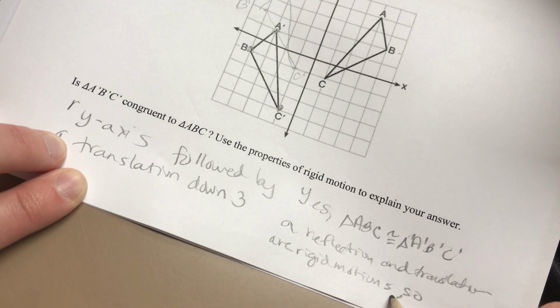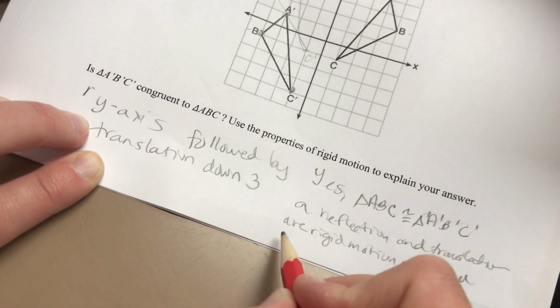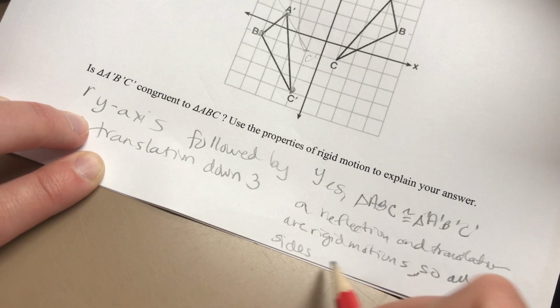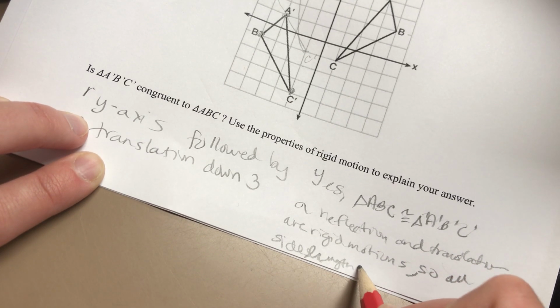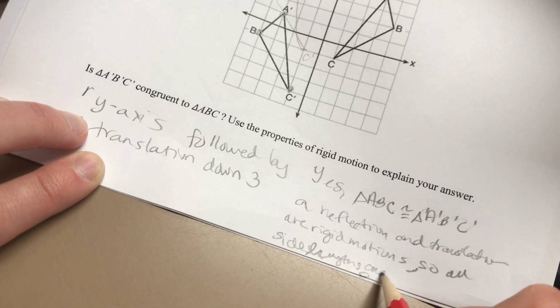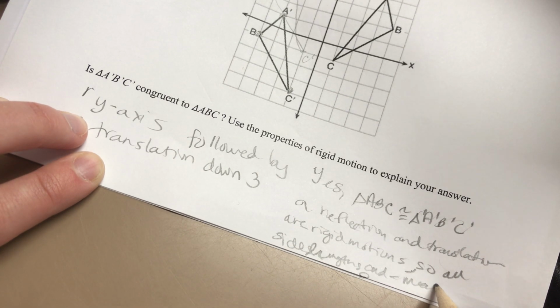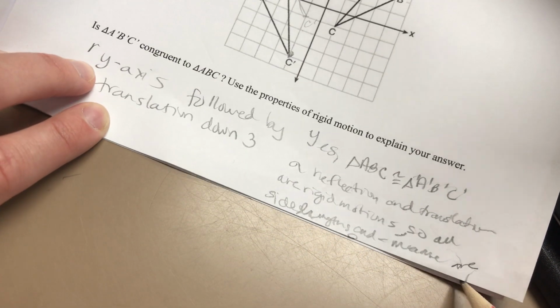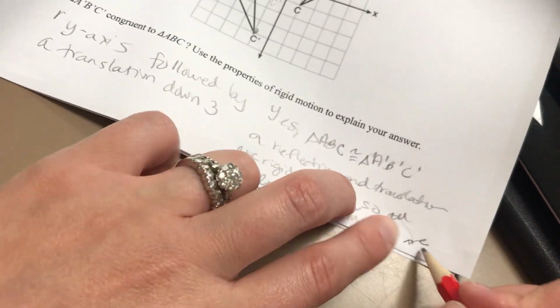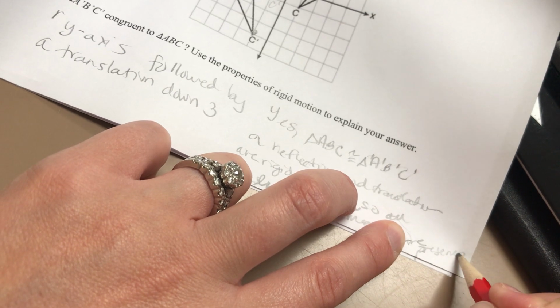So all side lengths and angle measures are preserved. Okay, that would be a really good explanation.